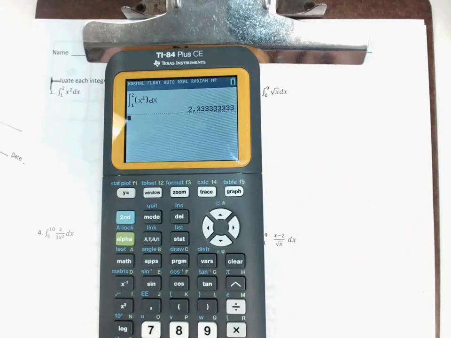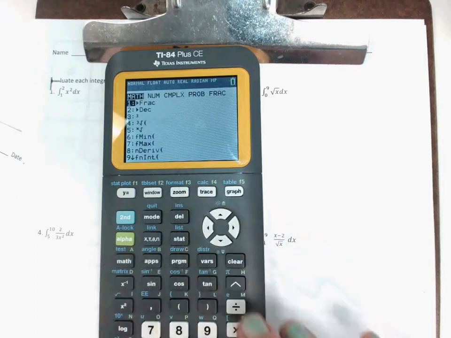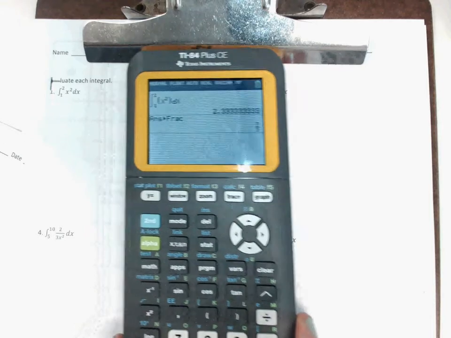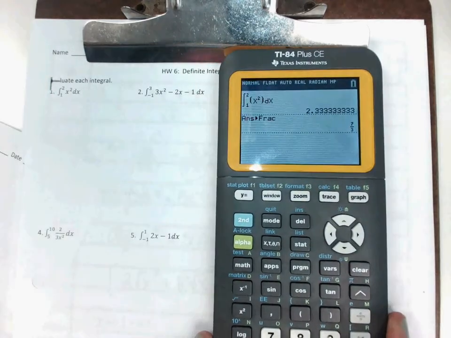Okay, do number 1. You should get, math enter, 7/3. So right next to number 1, you should get 7/3. I'm going to give you another one to try. Number 1, what should your answer be? If you don't get 7/3, you messed it up.